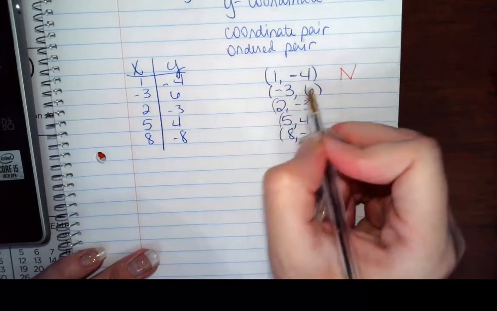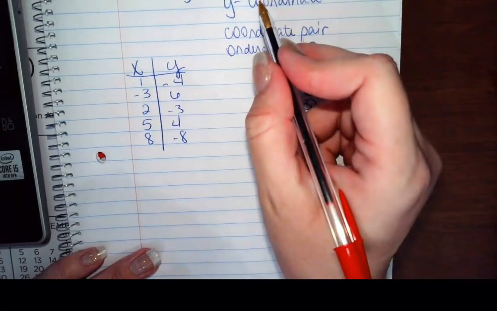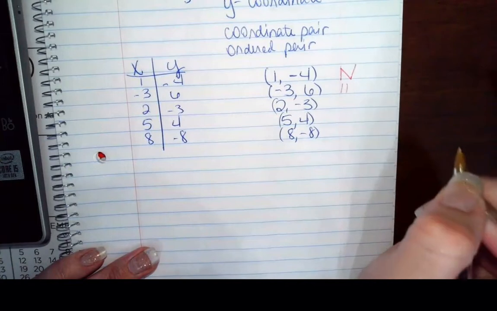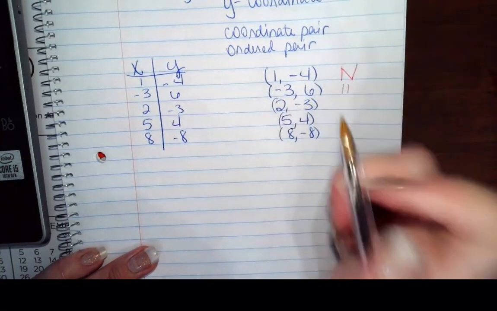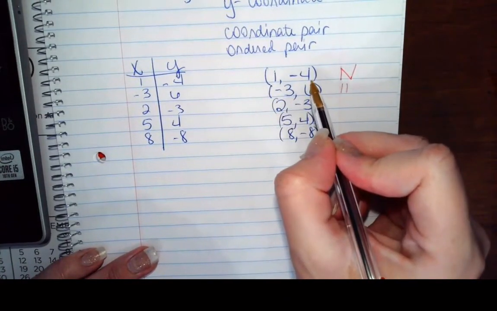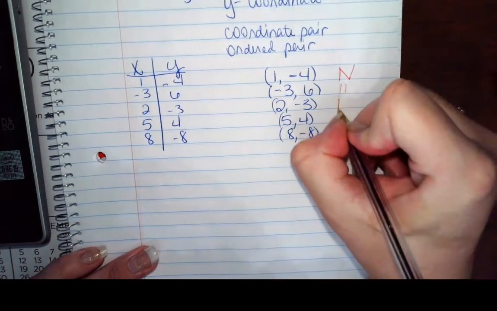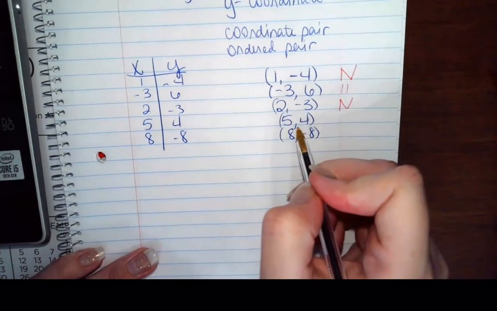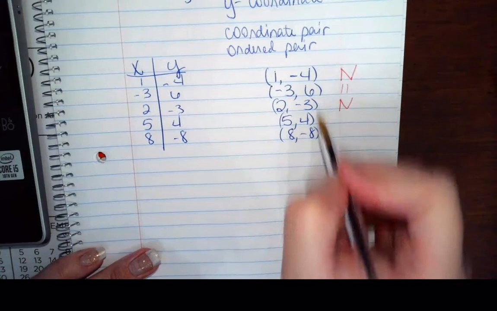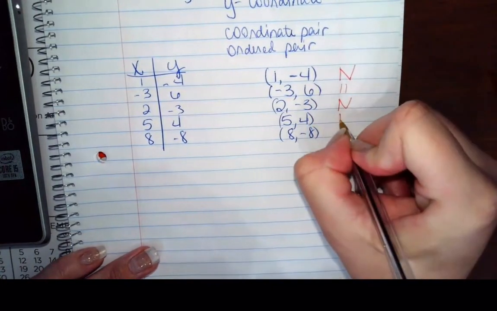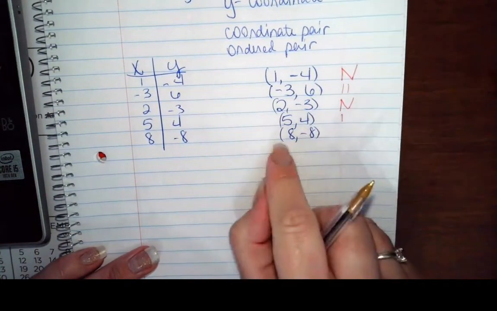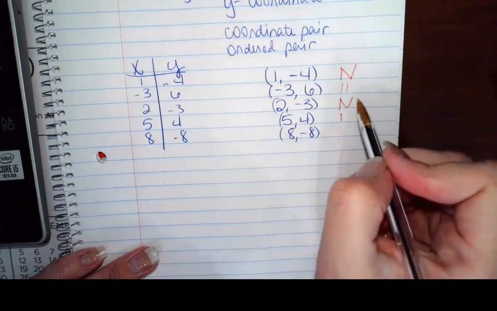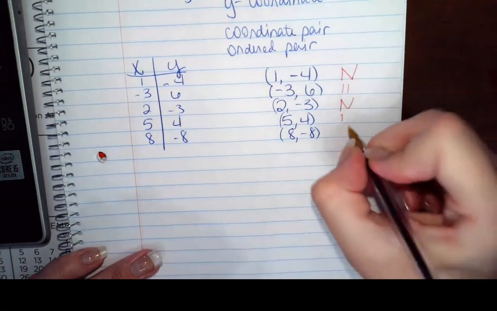This one, I would go left 3, up 6. So I would be in quadrant 2. In this one, I would go right 2, down 3. So I would be in quadrant 4 again. On this one, I would go right 5, up 4. So that tells me I'm in quadrant 1. And on this one, I would go right 8, down 8. So that would tell me I am in quadrant 4.